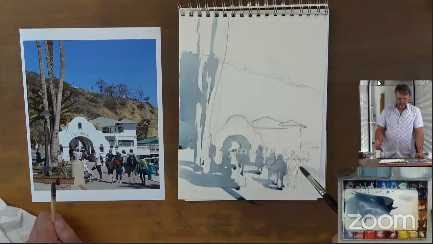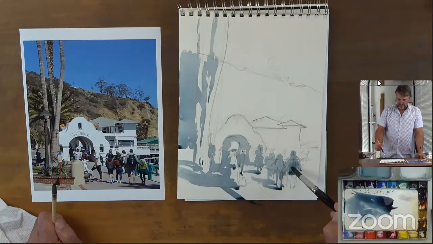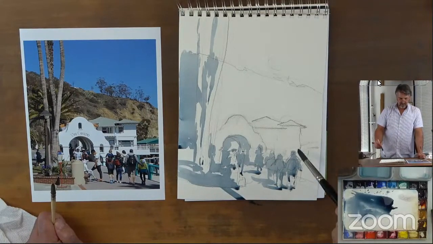I like to paint my value studies because it's a better practice for my painting. I'm using the same tools that I'm going to be using on my painting, so I think it's a little bit more useful to paint my value studies instead of using charcoal or something.